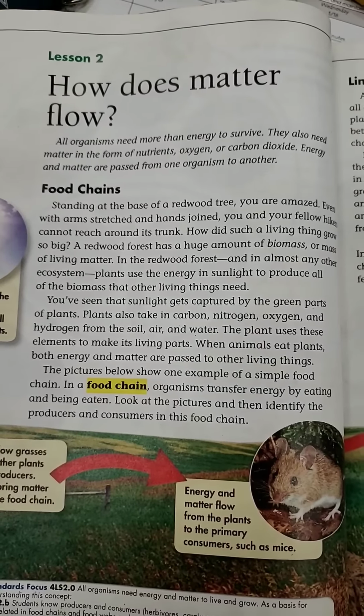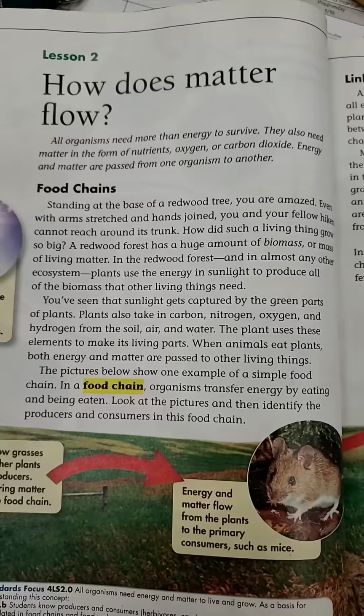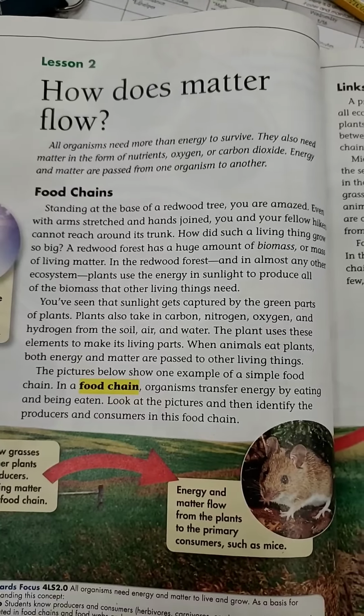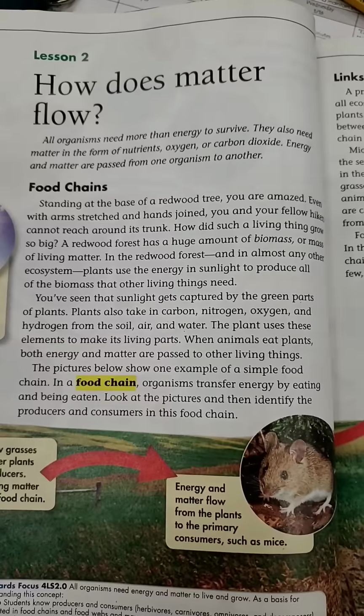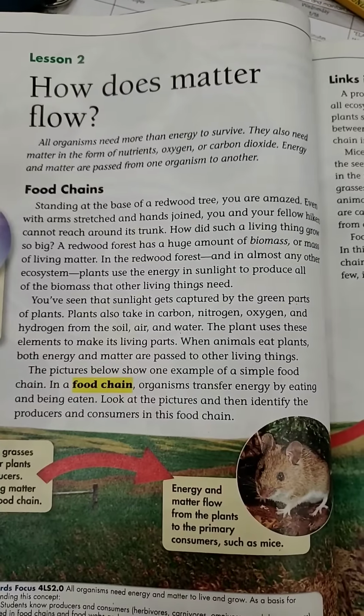Food chains. Standing at the base of a redwood tree, you are amazed. Even with arms stretched and hands joined, you and your fellow hikers cannot reach around its trunk. How did such a living thing grow so big?